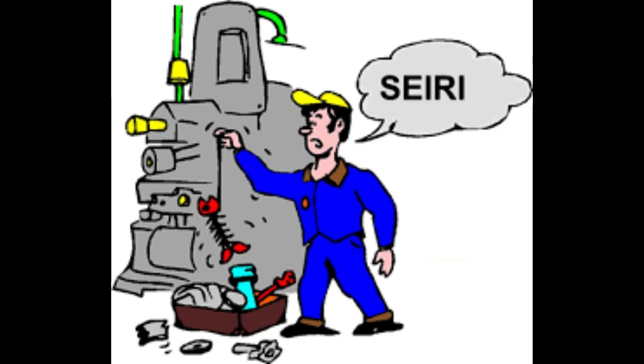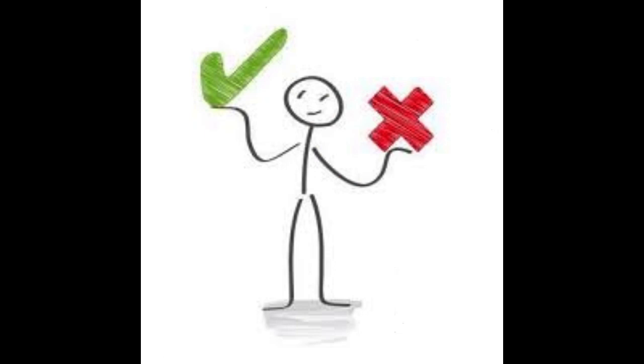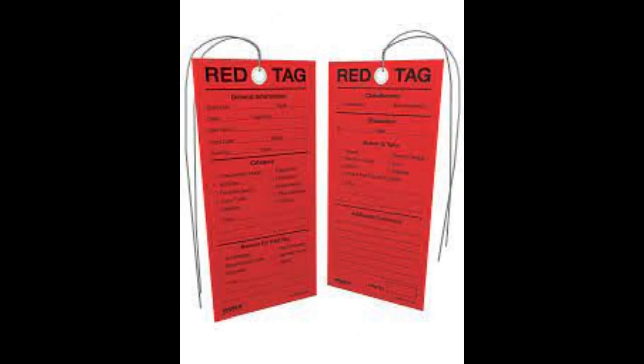Seiri. It consists of identifying and separating necessary materials from unnecessary ones and getting rid of the latter. There are several ways to eliminate unwanted objects. For example, lists and red cards are the most effective. Objects marked with a red card should be removed. In general, red cards should be filled out correctly. In some cases, it is not necessary to remove all red carded products, so it is a good idea to check this.